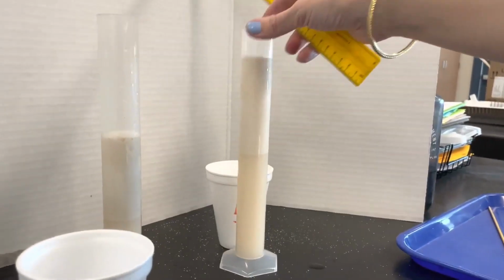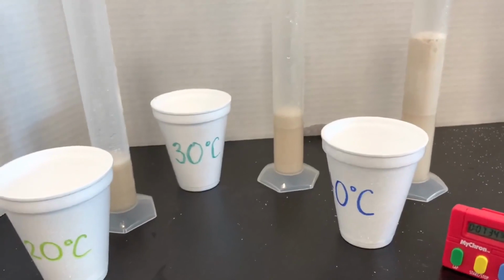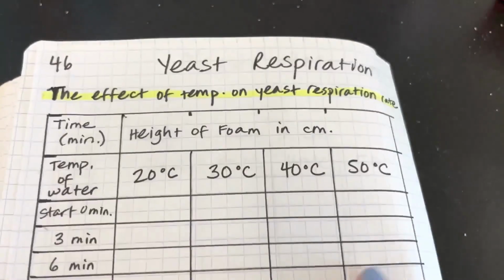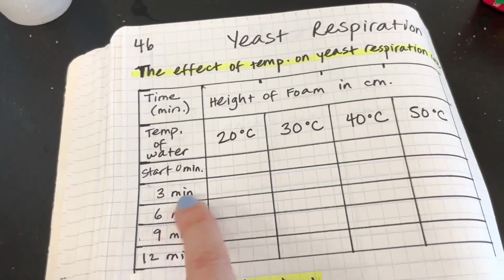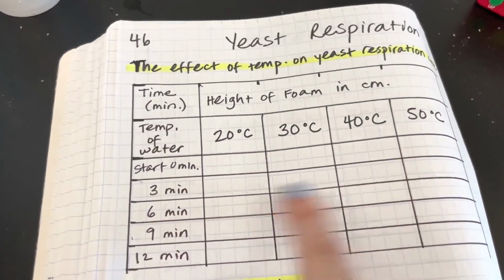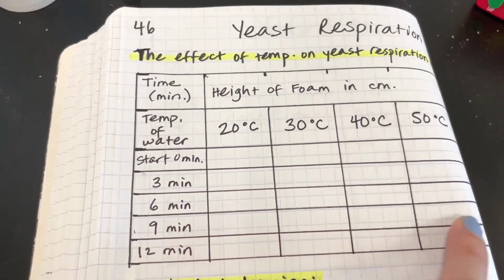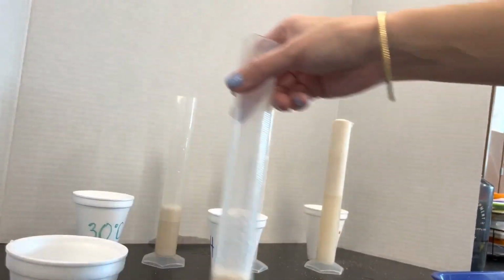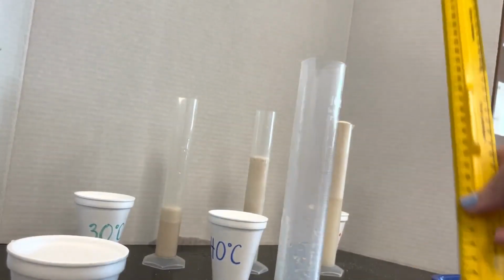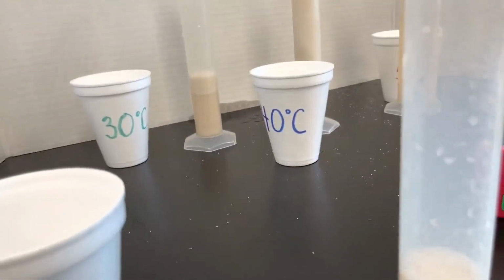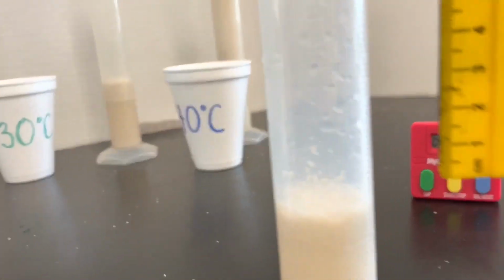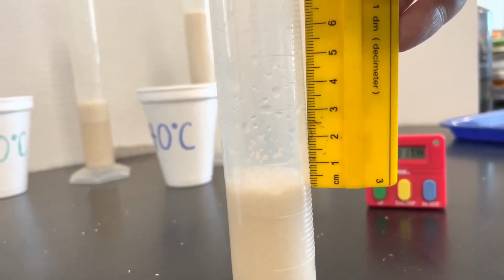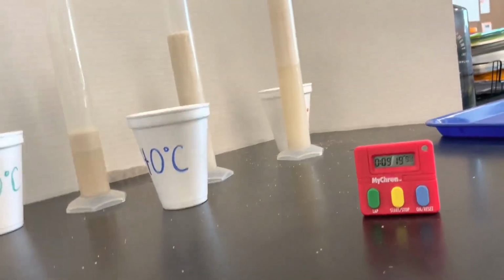Our next measurement is at 9 minutes, and again, you should be recording this in your data table. So far we've recorded 3 minutes. We've done 0, 3, 6. Our next one will be 9. And we're at 9 minutes. So 20, what are we at? 30.